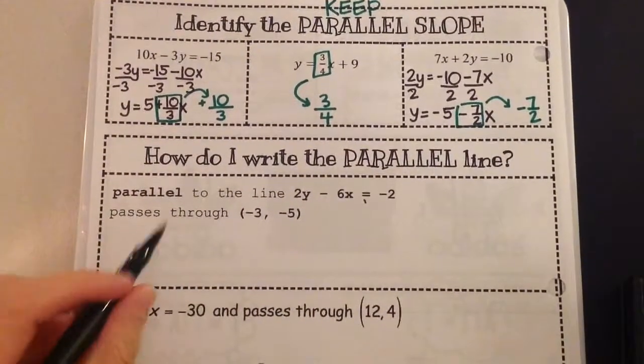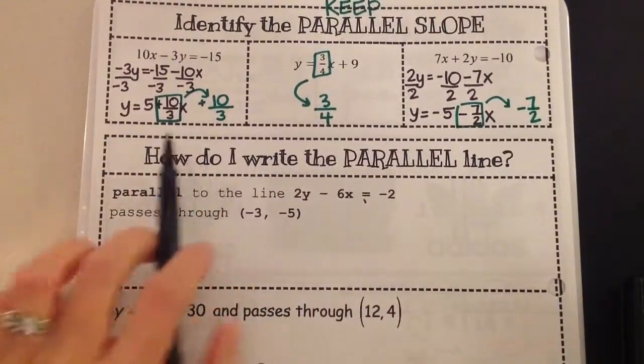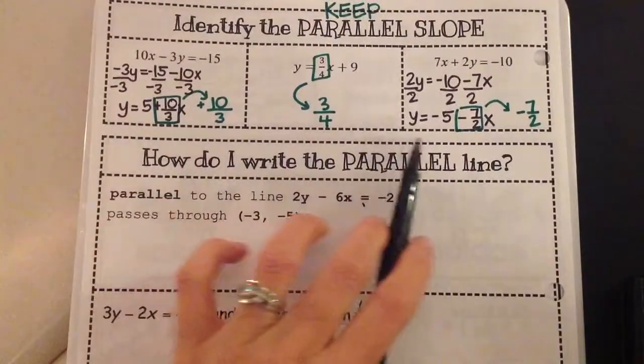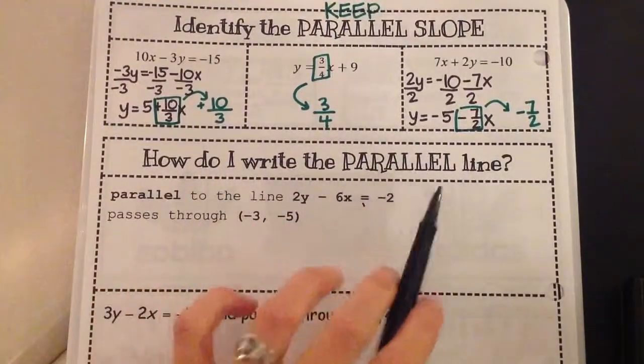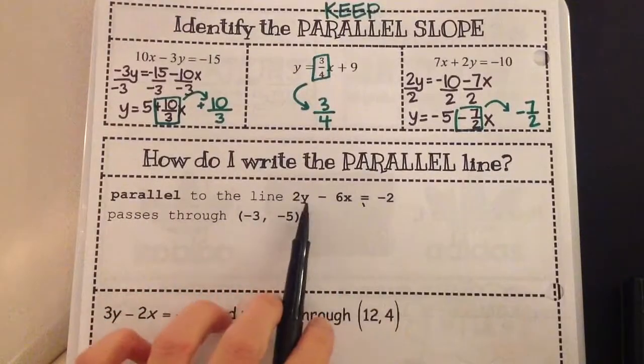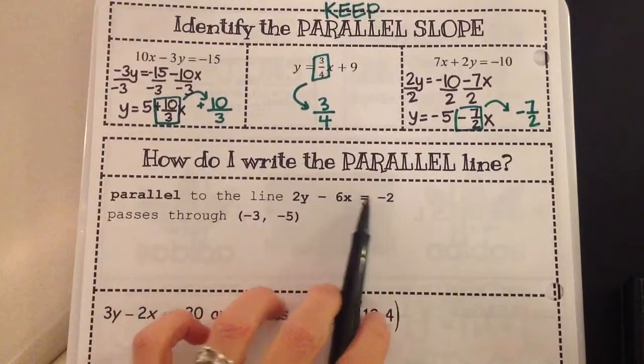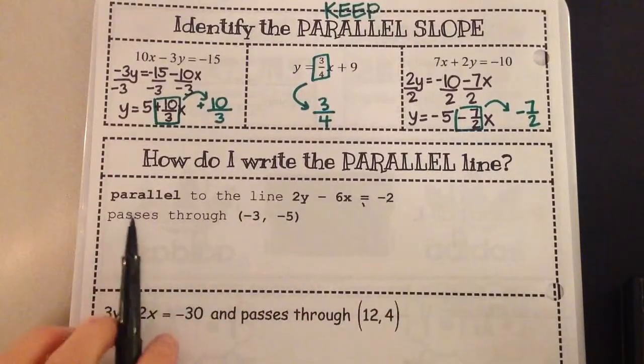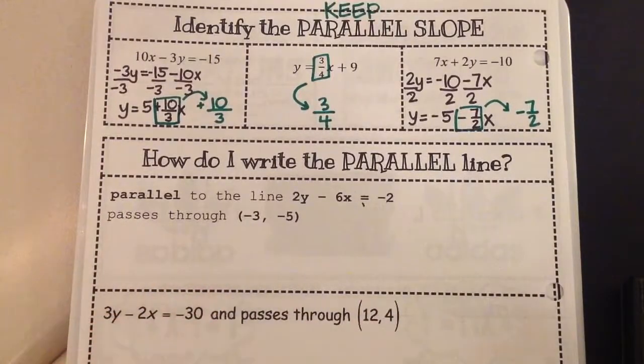Okay, so now we're going to look at how I go from finding the same slope, keeping the same slope, to actually writing the parallel line equation. So I need to be parallel to the line 2 times the value of y minus 6 times the value of x is equal to -2. And I also have to pass through the point (-3, -5).